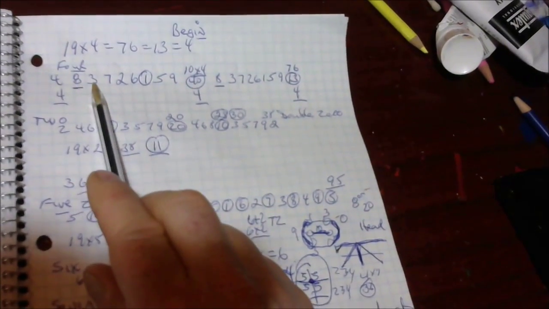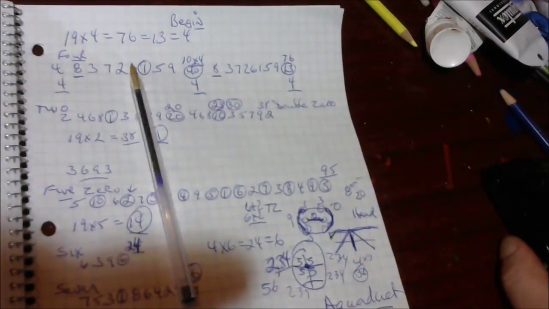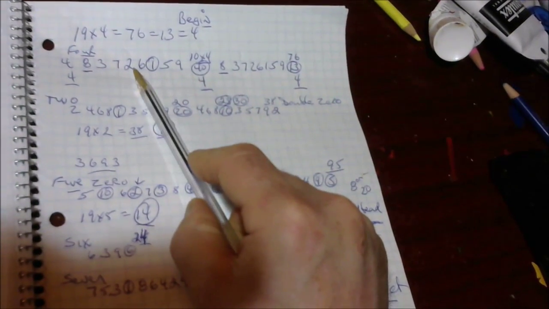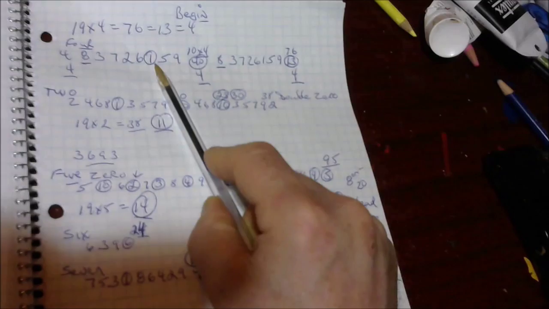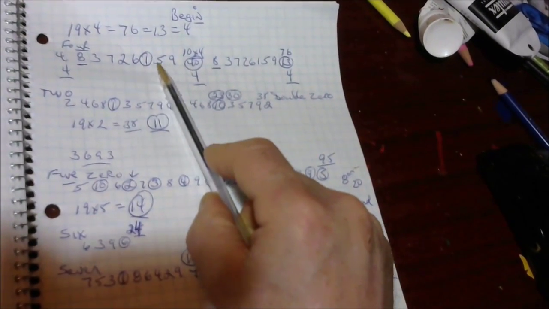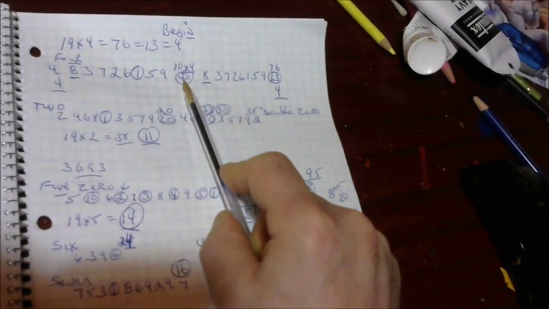4, 8, 12. 1 and 2 is 3. Then 3 and 4 is 7. 7 and 4 is 11. 1 and 1 is 2. 2 and 4 is 6. 6 and 4 is 10. This one gets circled because 0 equals 6. This one will create 7, but we're going to continue. Plus 4 equals 5. Plus 4 equals 9. Plus 4 equals 13.